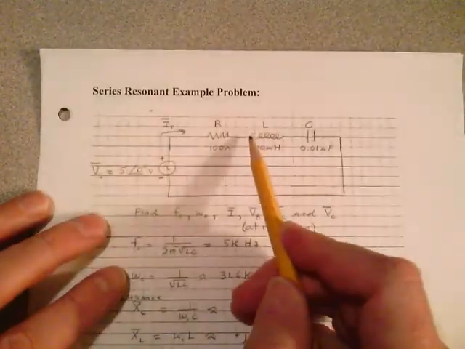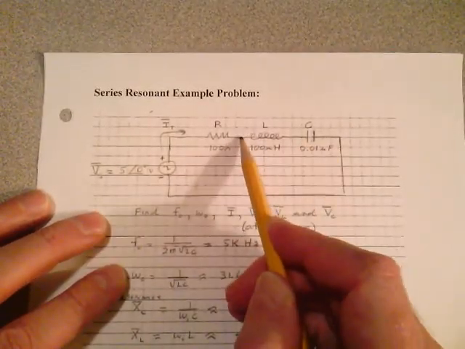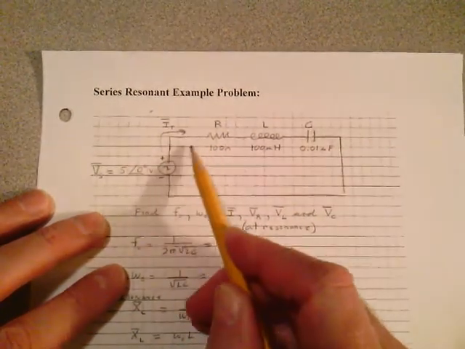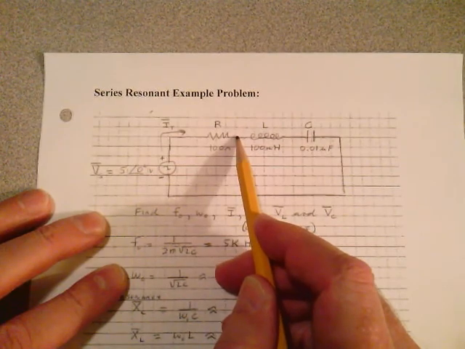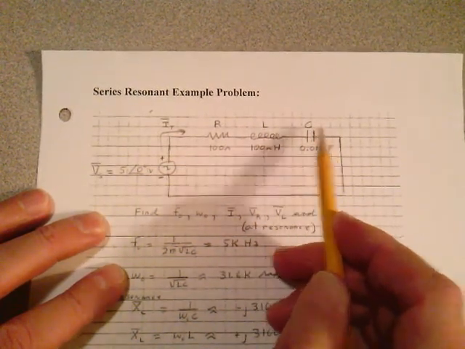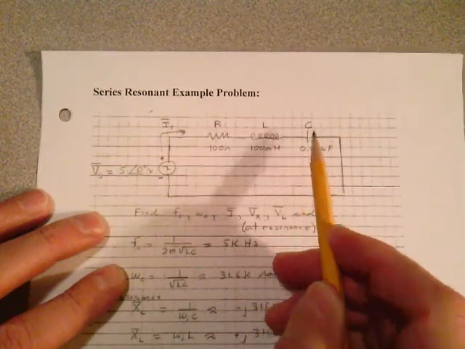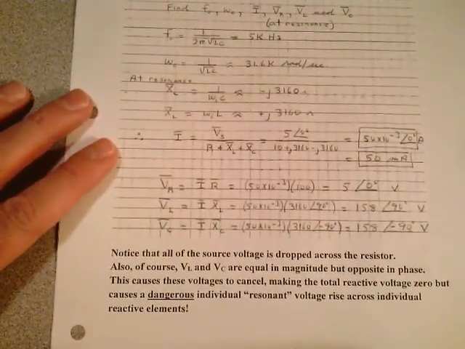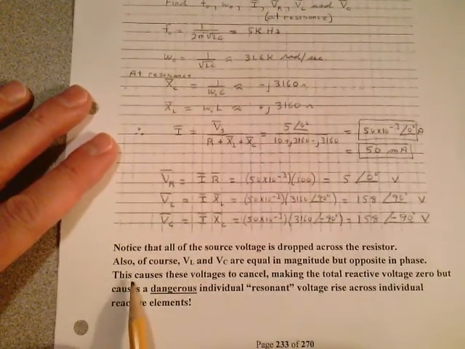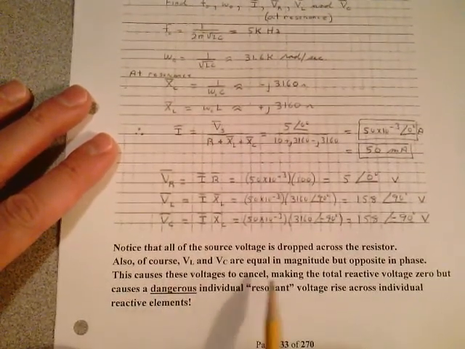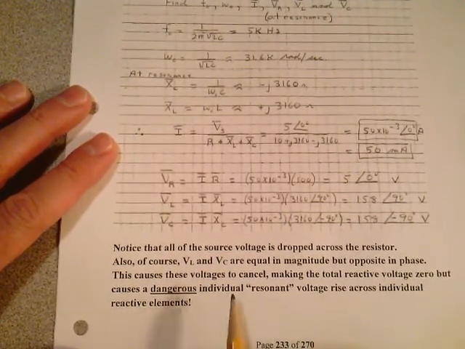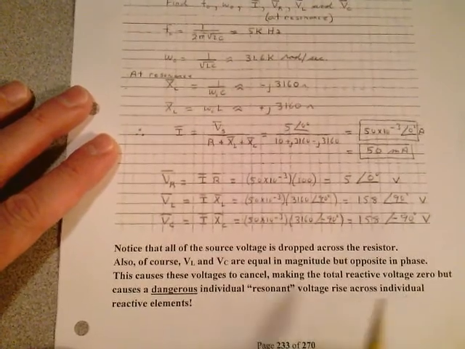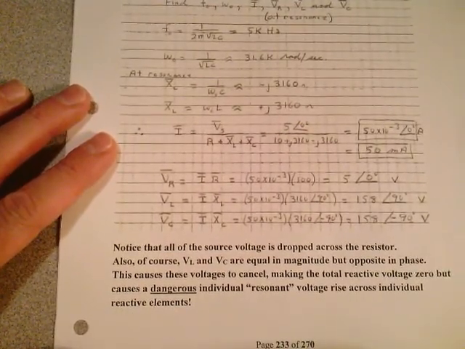So if we take a look between this point and this point, the voltage is 0, because Kirchhoff's voltage law has to hold true. This rise has to equal this drop. And then between here and here, it has to be 0. But what about the individual element voltages? Wow. Let's read this again. This causes these voltages to cancel, making the total reactive voltage 0, but causes a dangerous individual resonant voltage rise across the individual reactive elements.